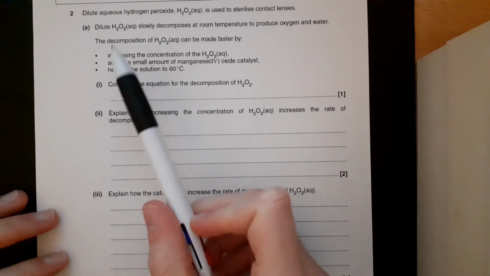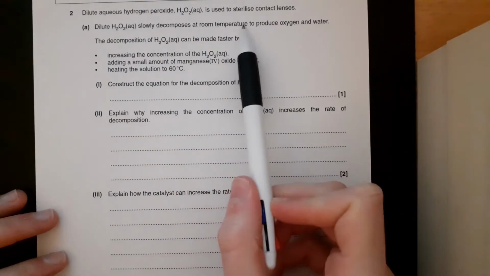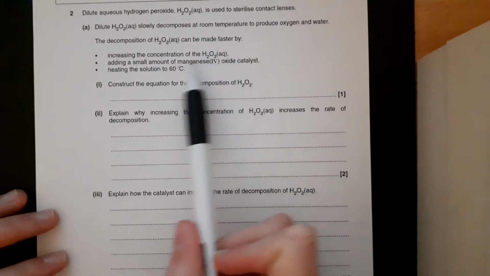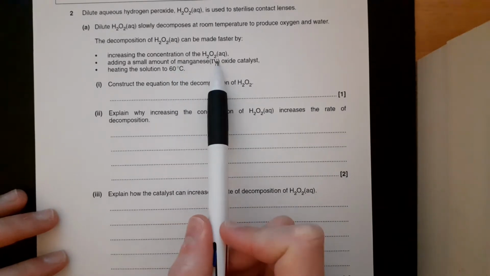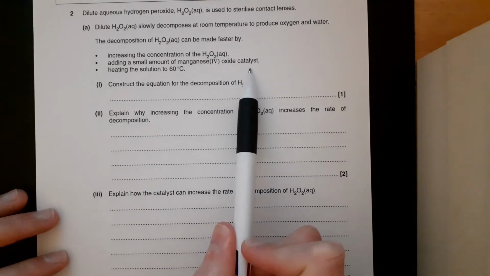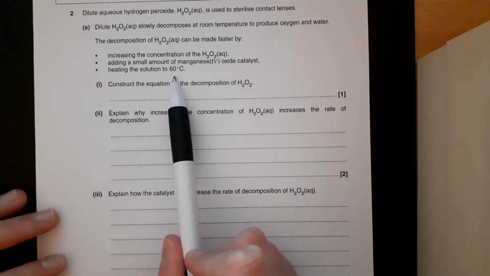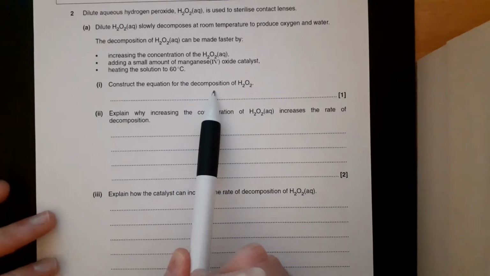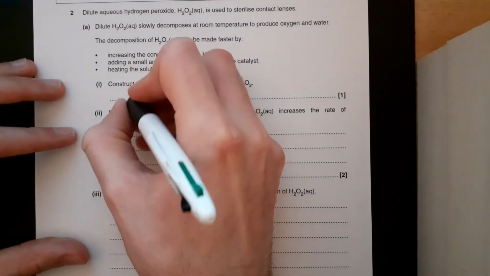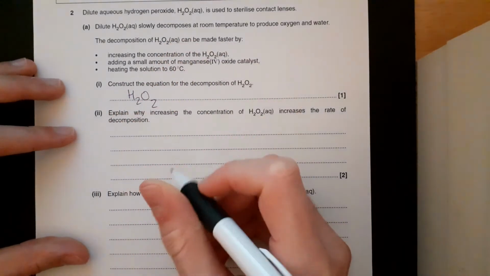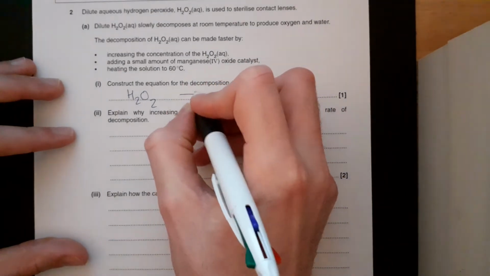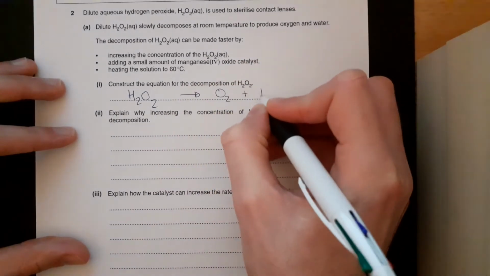This question says we've got hydrogen peroxide, which decomposes to make oxygen and water. It can be made faster by increasing the concentration of the hydrogen peroxide, adding a small amount of a manganese(IV) oxide catalyst, or heating the solution to 60 degrees. Construct an equation for the decomposition of hydrogen peroxide. Okay, so hydrogen peroxide is H2O2, and it says up here that it decomposes to produce oxygen and water. So it's going to make oxygen, O2, and H2O.